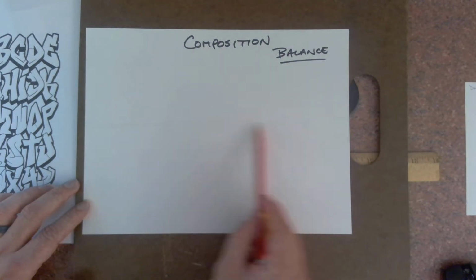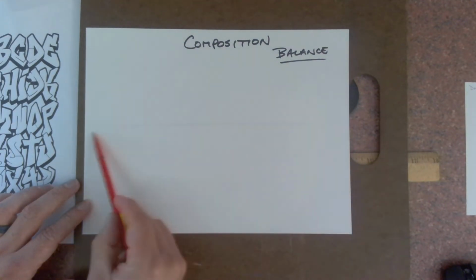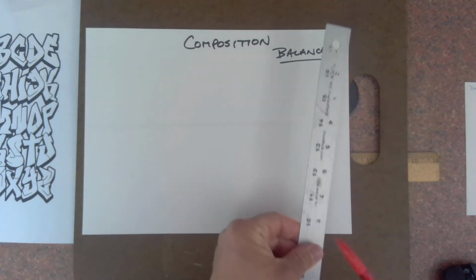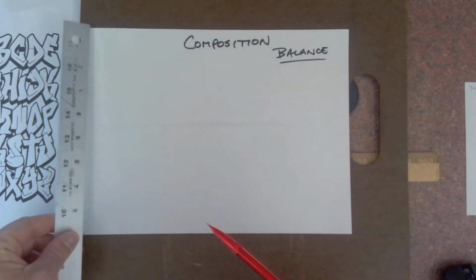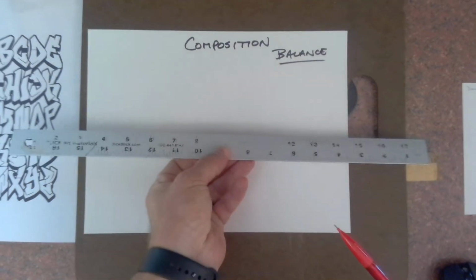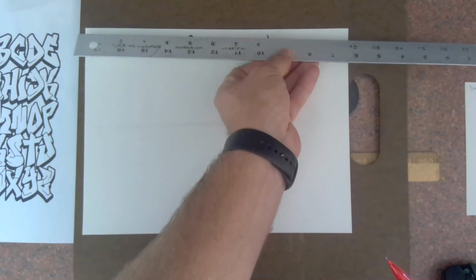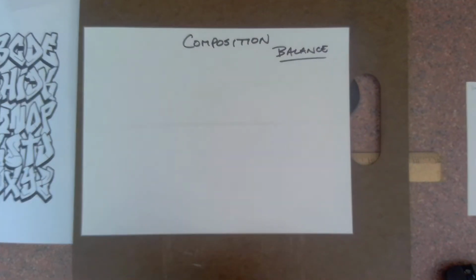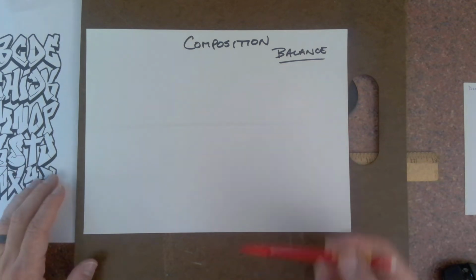You want to divide your paper in half, and I'm doing this without a ruler. If you wanted to take a ruler and measure half of this side, and then divide it, and then half of the top and half of the bottom and divide that, you can. But I'm just going to show you how to kind of eyeball this.